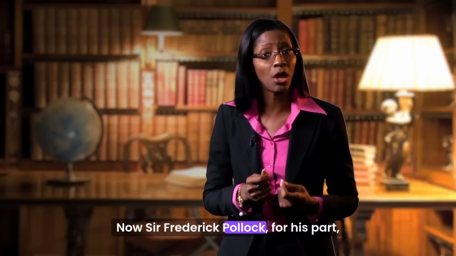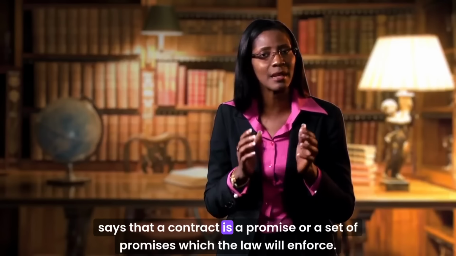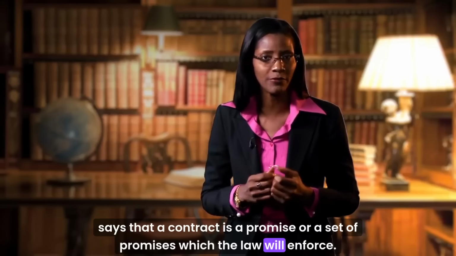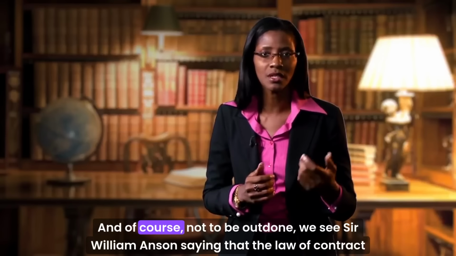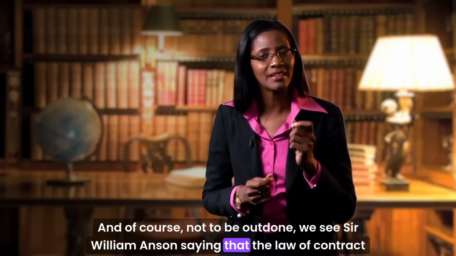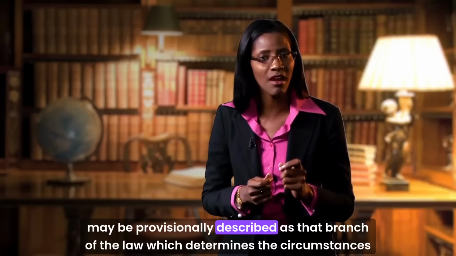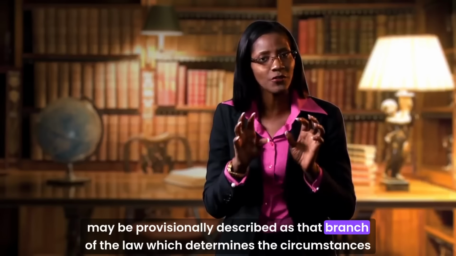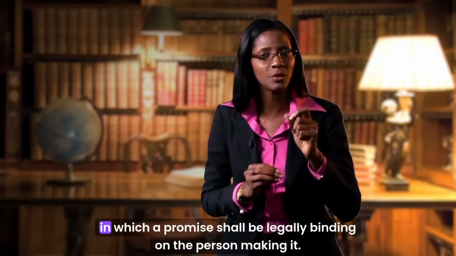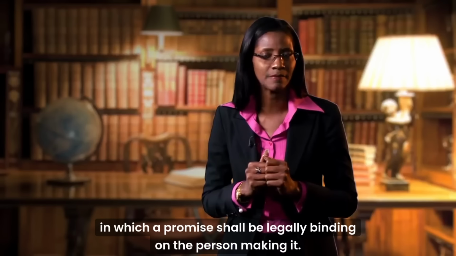Now, Sir Frederick Pollock, for his part, says that a contract is a promise or a set of promises which the law will enforce. And of course, not to be outdone, we see Sir William Anson saying that the law of contract may be provisionally described as that branch of the law which determines the circumstances in which a promise shall be legally binding on the person making it.